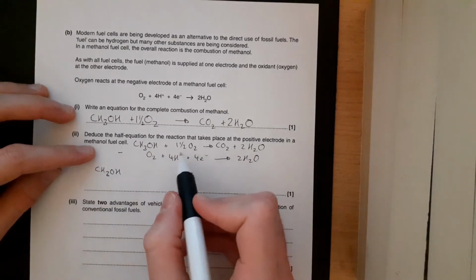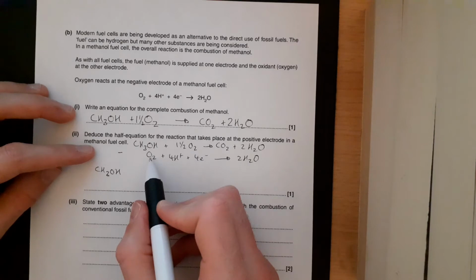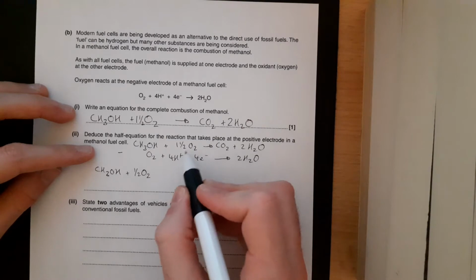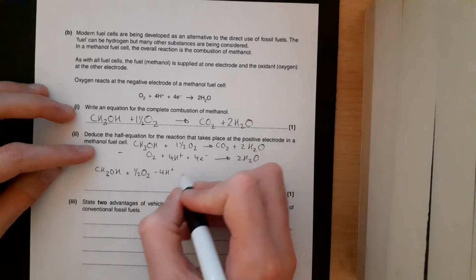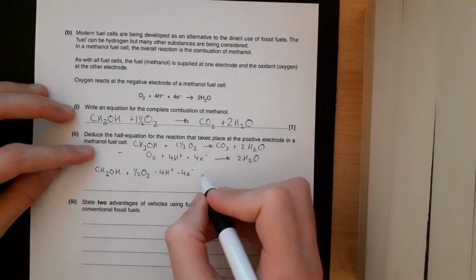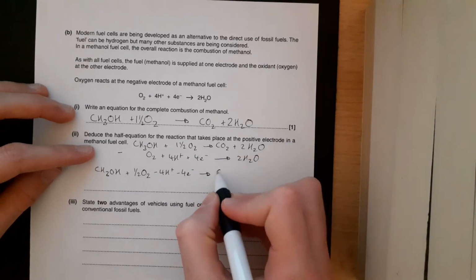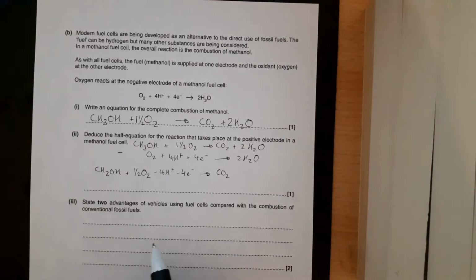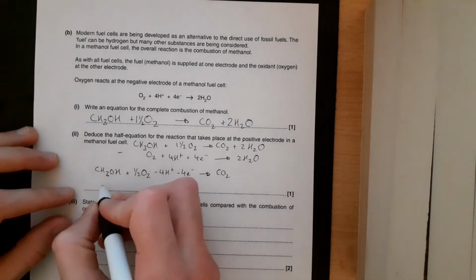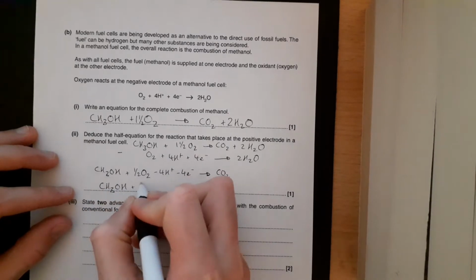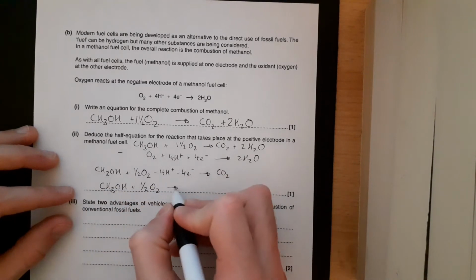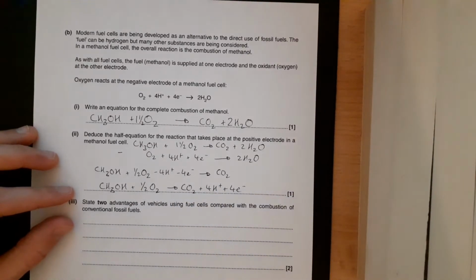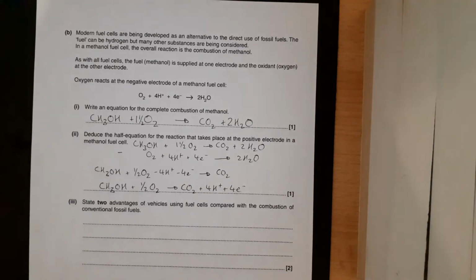Take away no methanol. We've got 1.5 O2, take away O2, so we've got plus half an O2. And then we've got minus 4H+ minus 4 electrons. And then on this side, we've got CO2 and the 2H2O, take away the 2H2O, which is going to cancel out. So now what we need to do is just move this over to the other side. So we're going to end up with the methanol plus a half O2 goes to CO2 plus 4H+ plus 4 electrons. Okay, and that's going to be our other half equation.